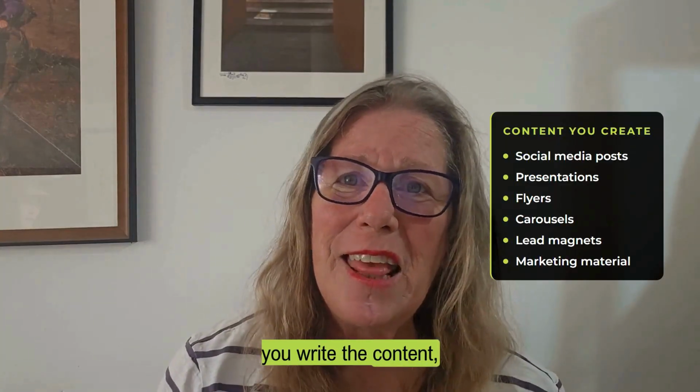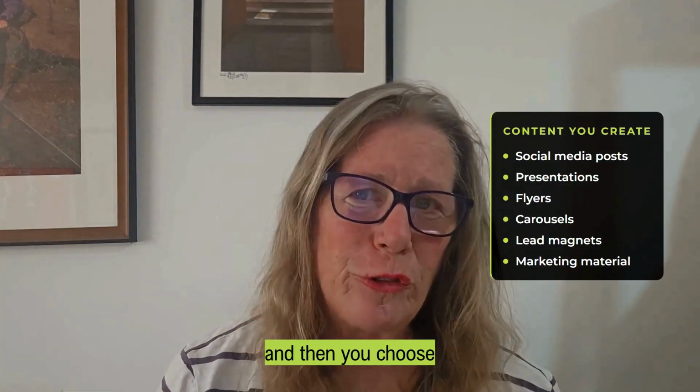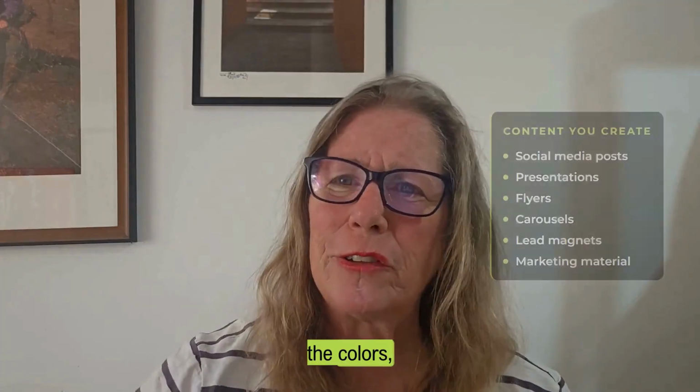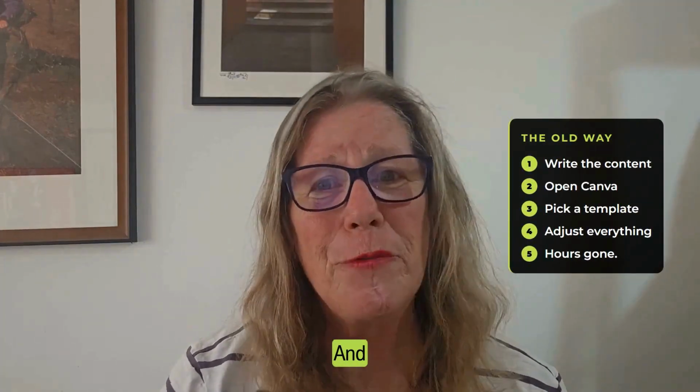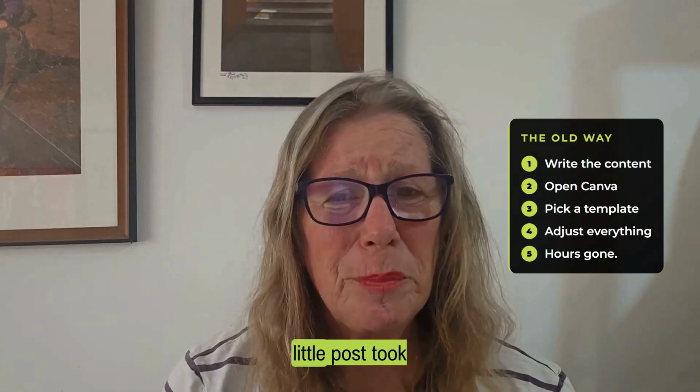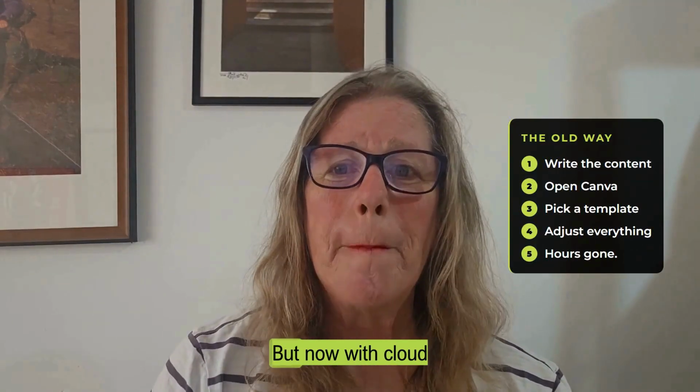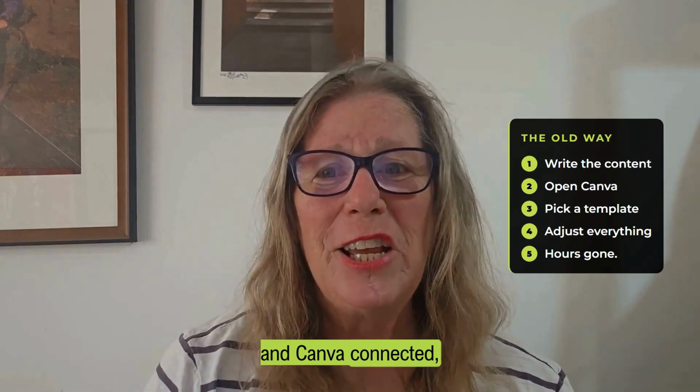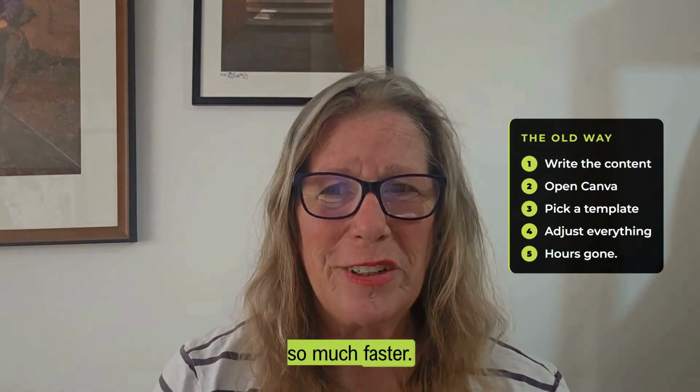First, you write the content, then you open Canva, and then you choose a template. Then you adjust the fonts, the colors, the spacing, and everything else. And before you know it, one simple little post took you way too long. But now with Claude and Canva connected, you can make the process so much faster.